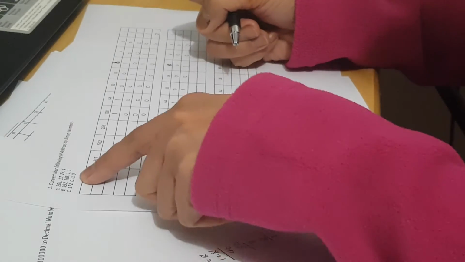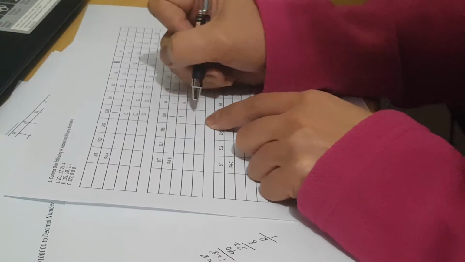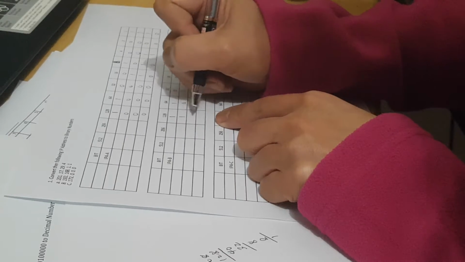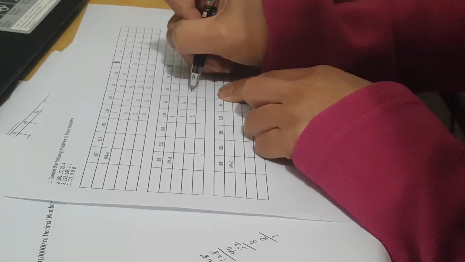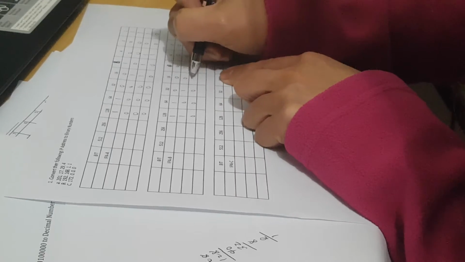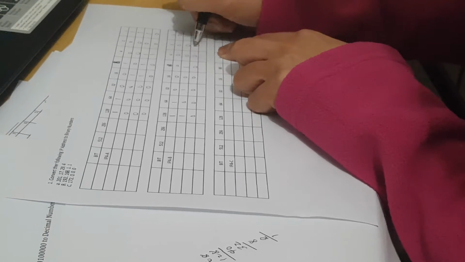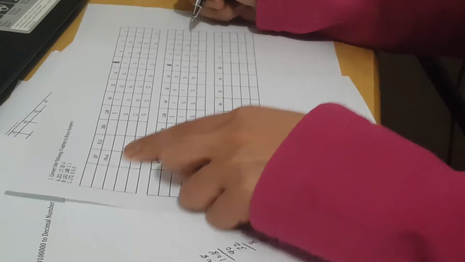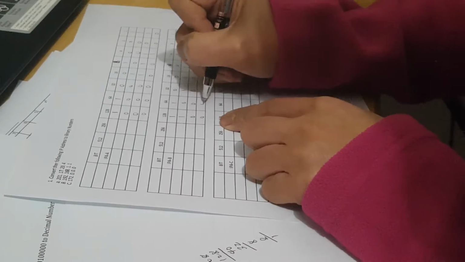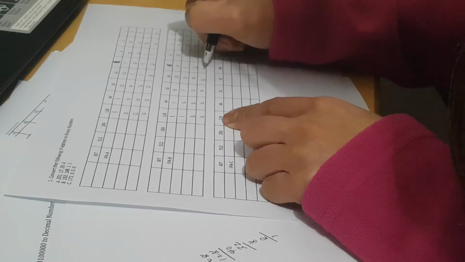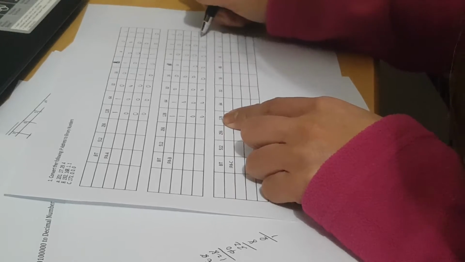So next, 1. So 1 by 128 equals 0. 1 by 64, 0. 1 by 32, 0. And 1 by 16, 0. 1 by 8, 0. 1 by 4, 0. 1 by 2, 0. So 1 by 1, 1. And the same procedure for the last 1 as well: 0, 0, 0, 0, 0, 0, 0, 1.